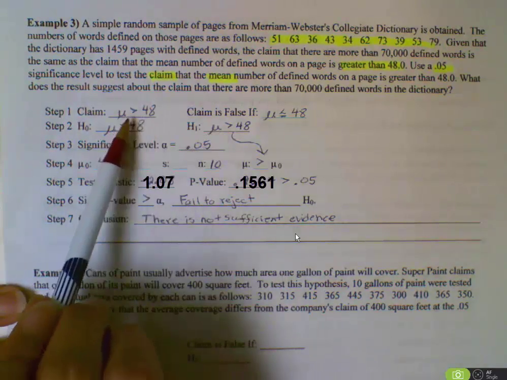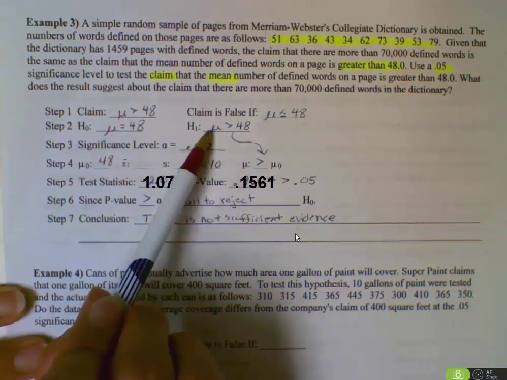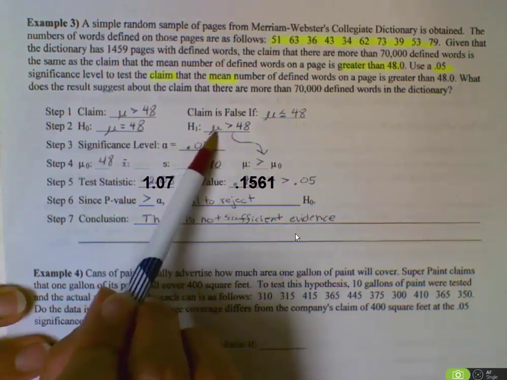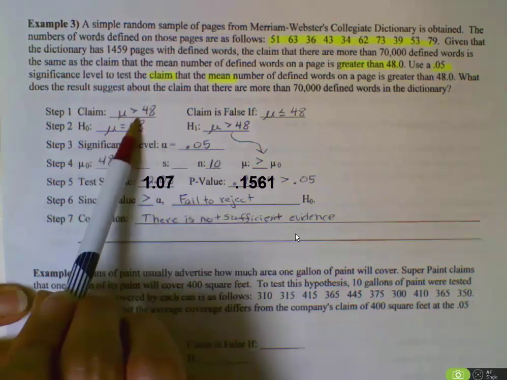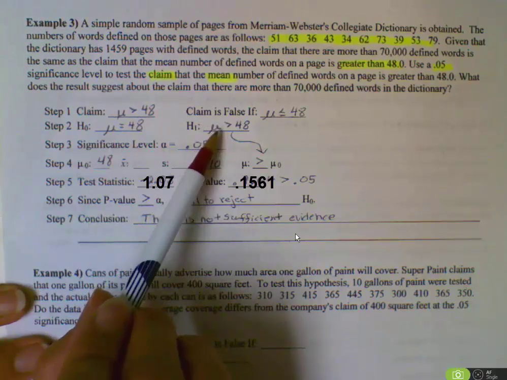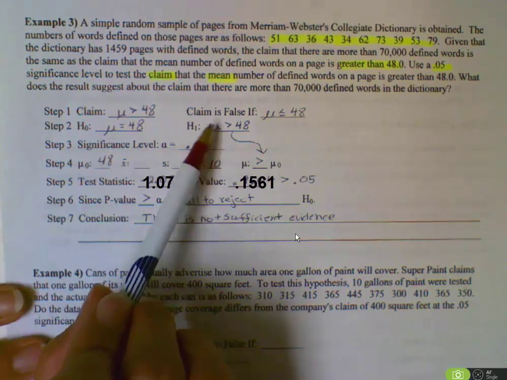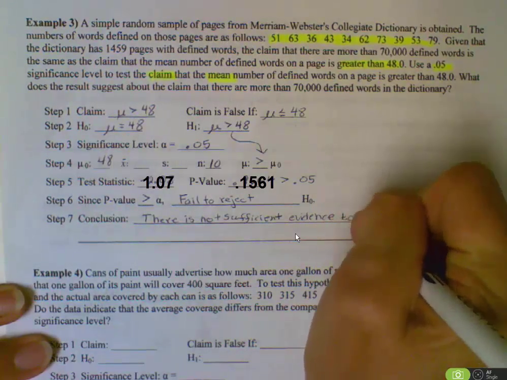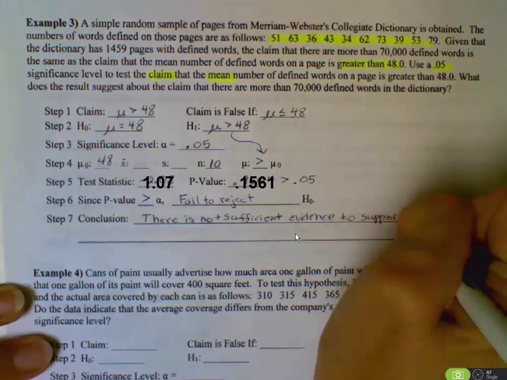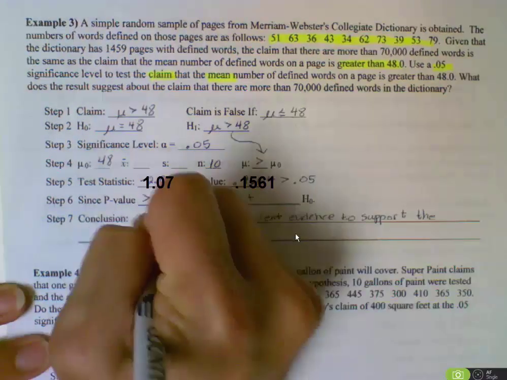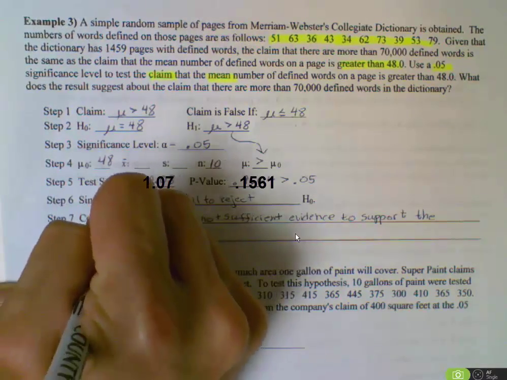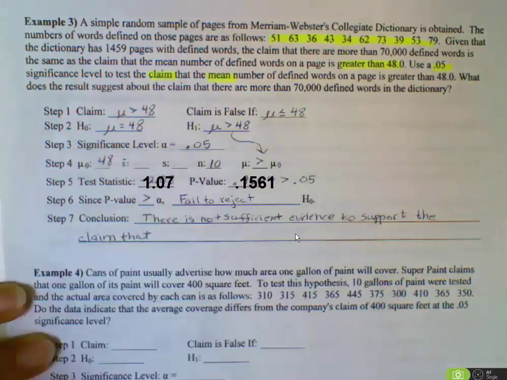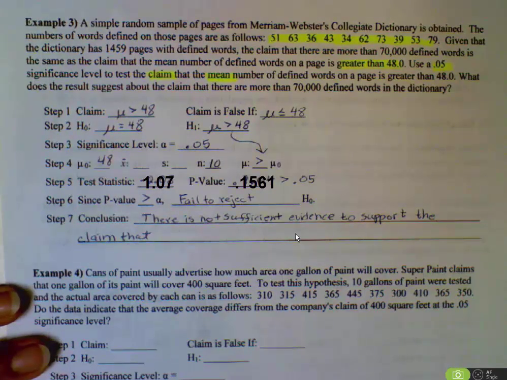My claim is the same as my alternate hypothesis. So if this was true, I would have proven my claim. There's not enough evidence to say this is true, so there's not enough evidence to support my claim. And I could say that the claim is that the mean words per page is greater than 48.